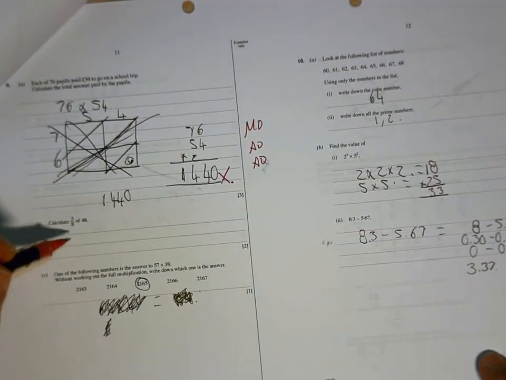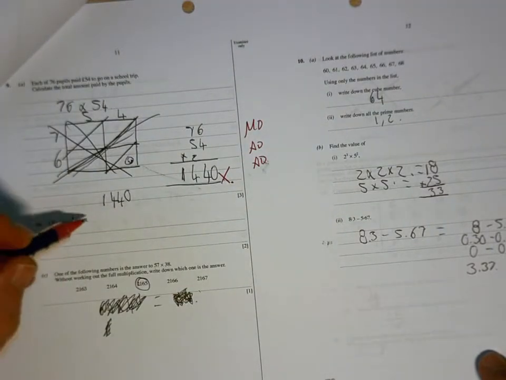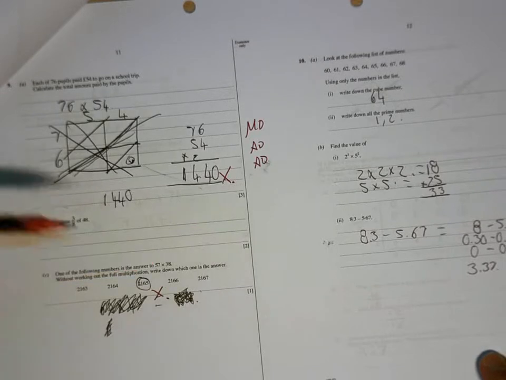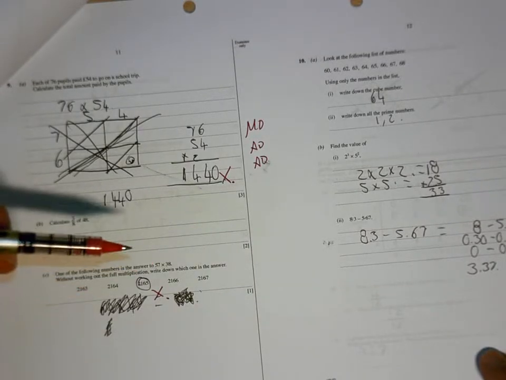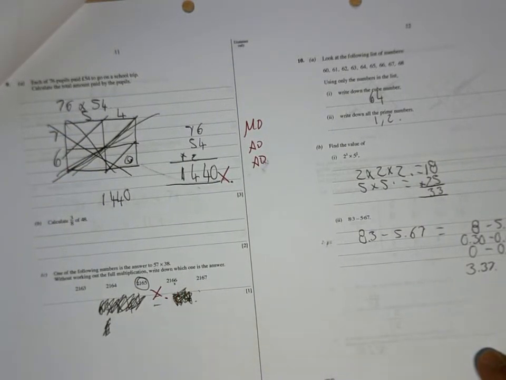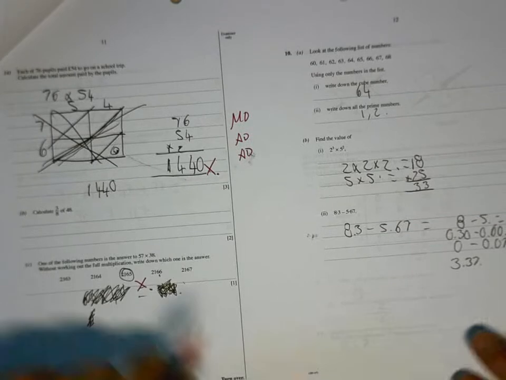You need to be able to work with fractions. What you do is find 1/8 first of all by dividing 48 by 8, which is 6, and then you need 3 lots of it, so 3 lots of 6 is 18. That one's wrong. All you need to do here is take the 2 unit digits, the 7 and the 8, multiply those together and see what it ends in. 7 8s are 56, ends in a 6. The only one that ends in a 6 is that one, so that's your answer.